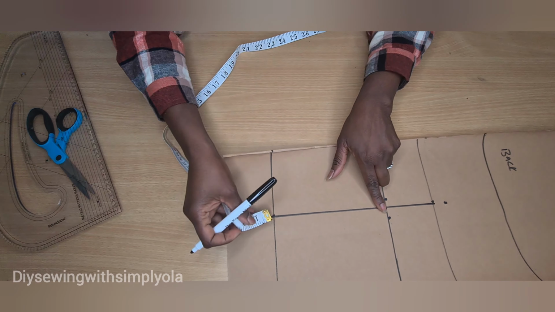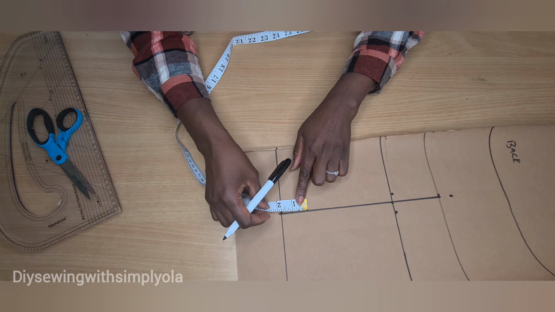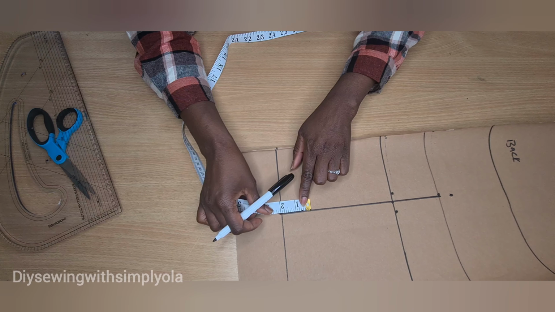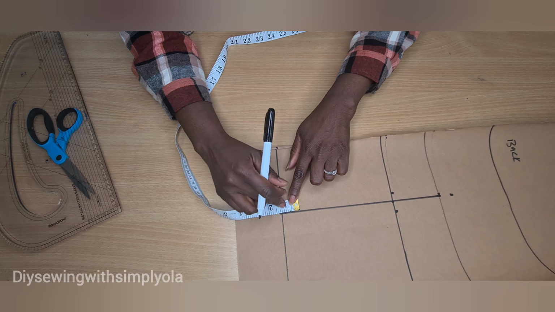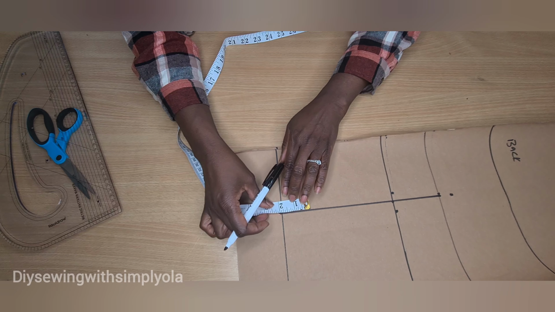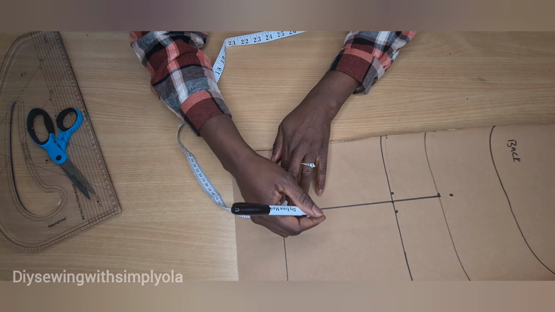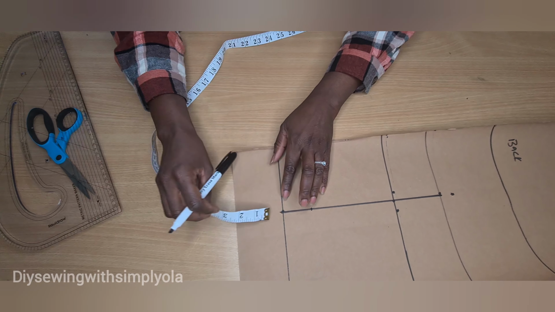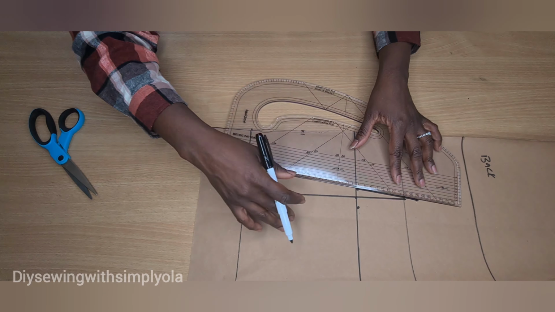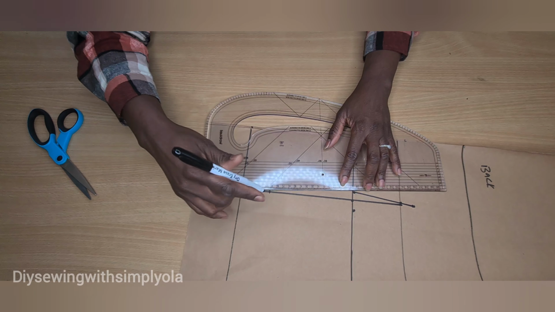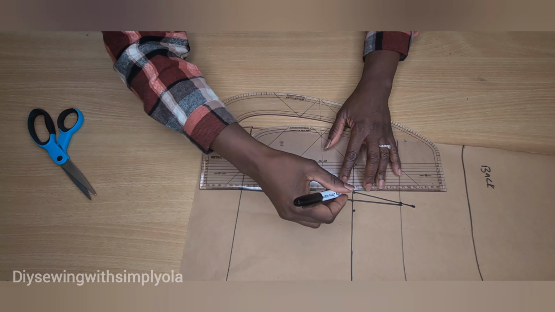And for the hip line, I did the same thing I did for the front. I came up by 2 inches. Like I said, you can do 1 inch or half an inch. But in this case, I did 2 inches just because I don't want it to be too long. So I just went ahead to connect all the lines together. And that is just basically your simple easy body pattern drafting.